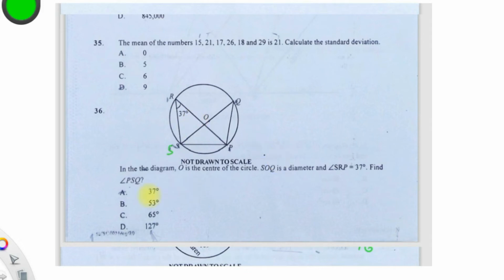You have to find angle PSQ. This is the angle we are supposed to find.